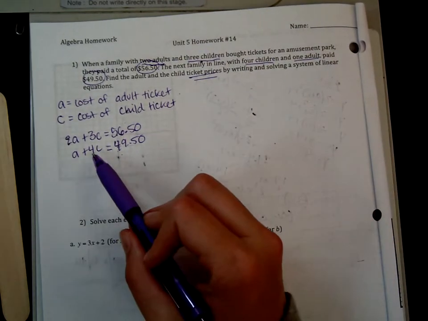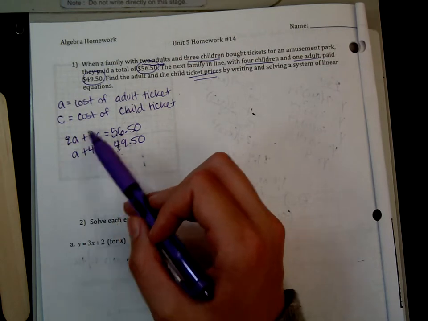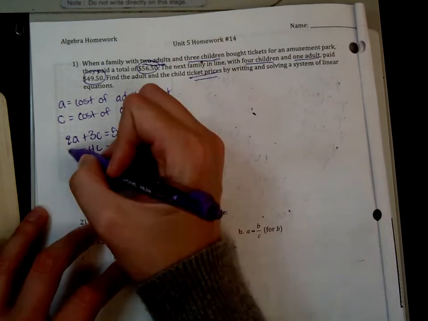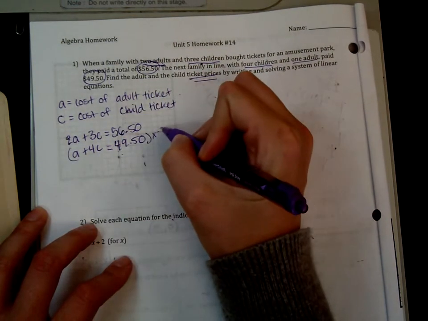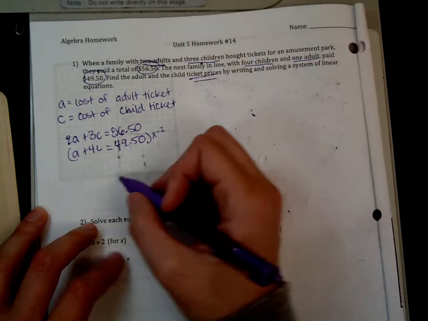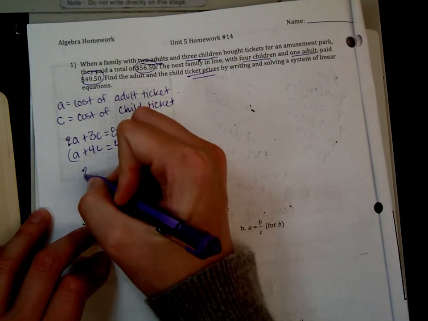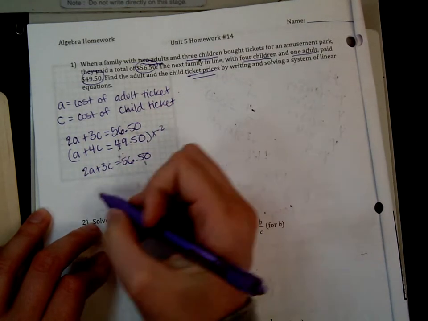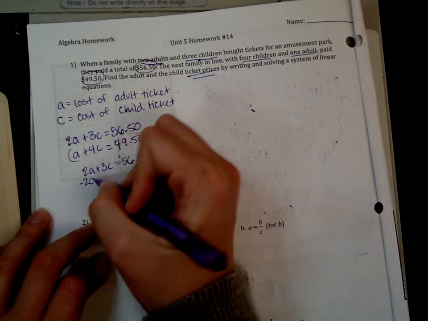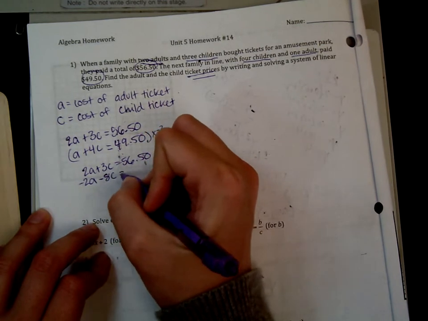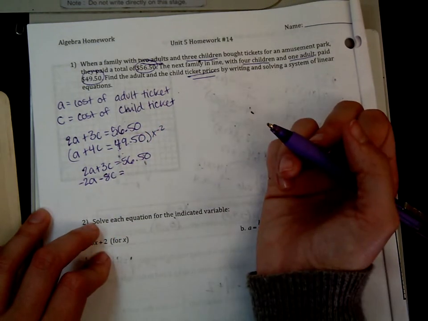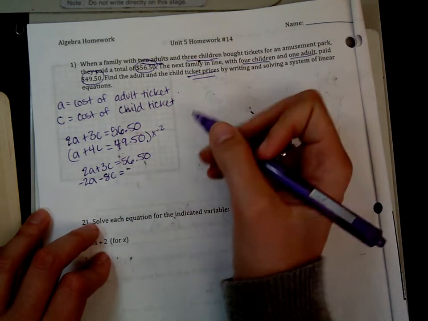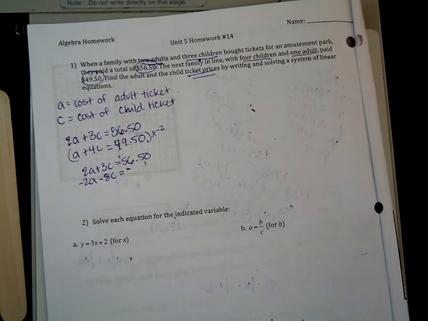So I'm going to use elimination to solve this problem because my variables are lined up. I need to multiply this equation times -2 though. So now once I do that, I'll get 2A plus 3C equals $56.50, and then -2A minus 8C equals negative $99.